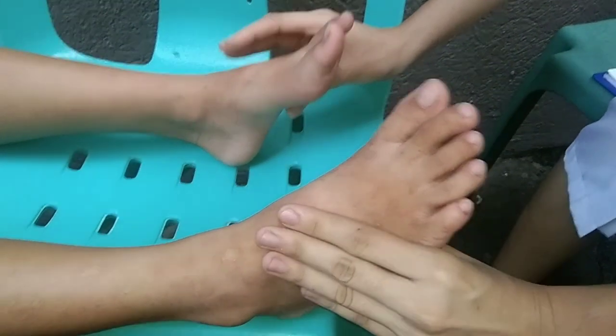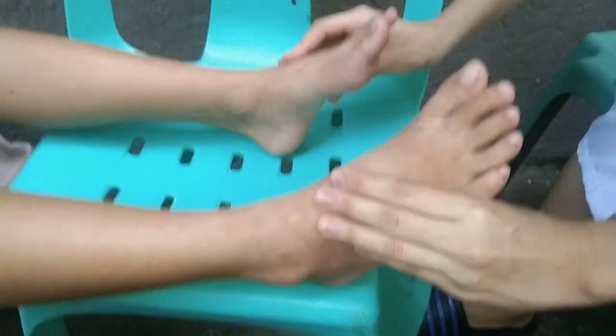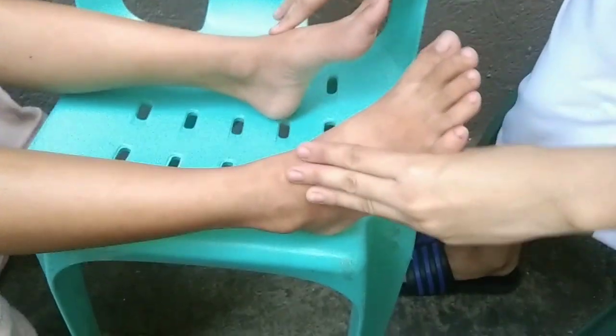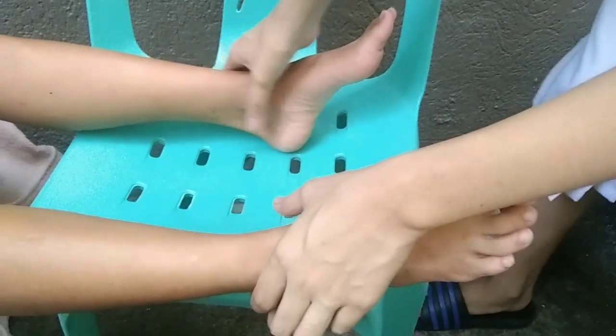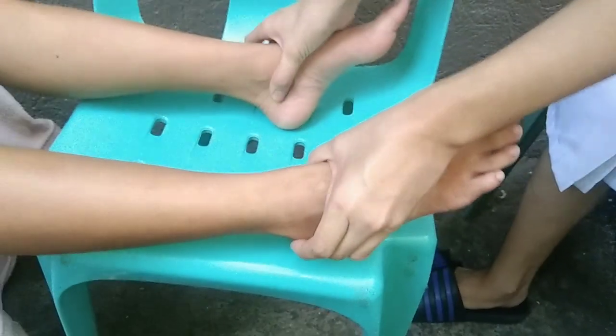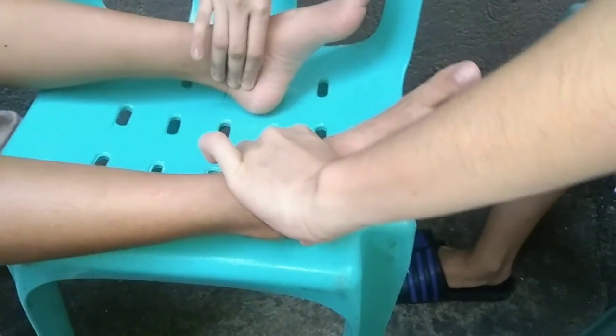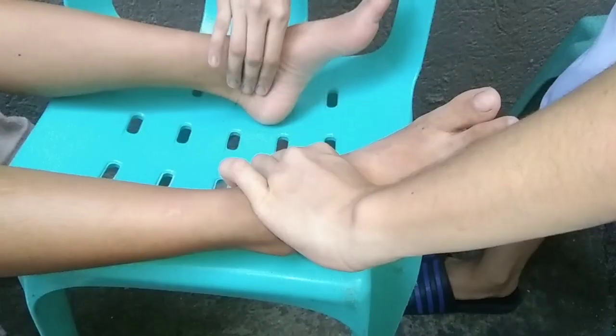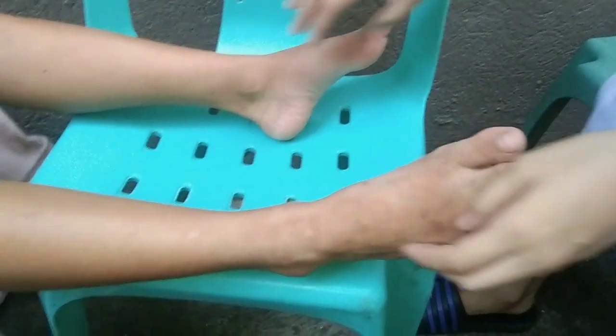Dorsalis pedis pulses are bilaterally strong. This pulse is congenitally absent in 5% to 10% of the population. The posterior tibial pulses should be strong bilaterally. However, in about 15% of healthy clients, the posterior tibial pulses are absent.